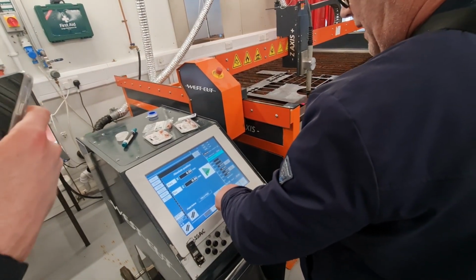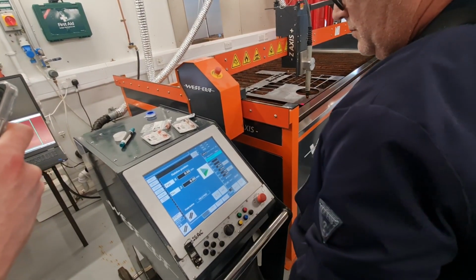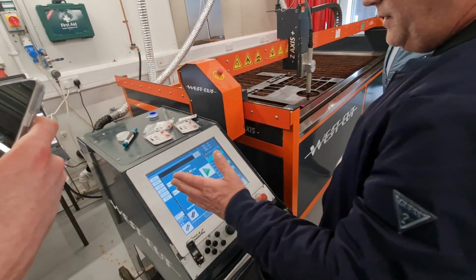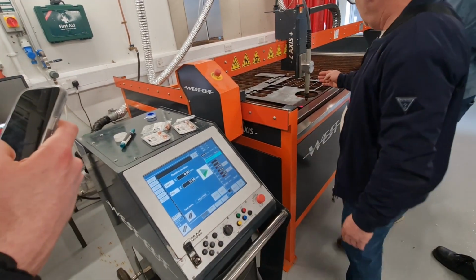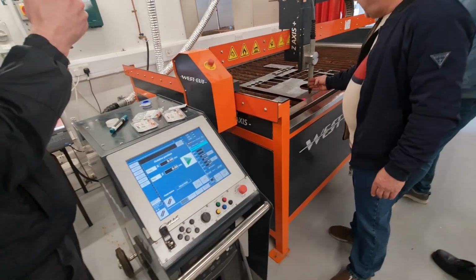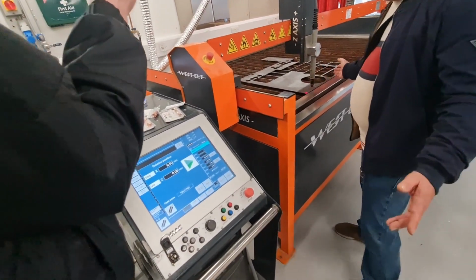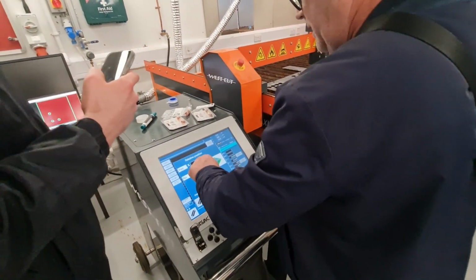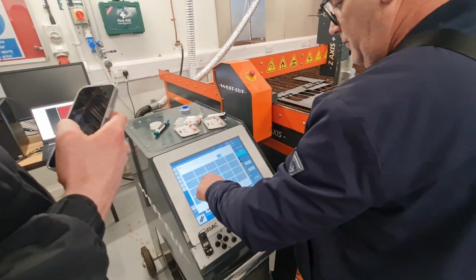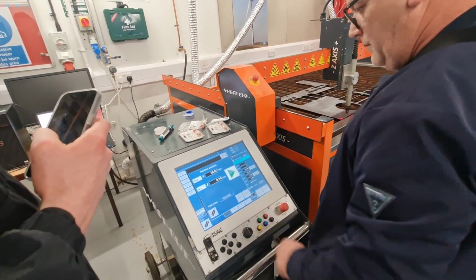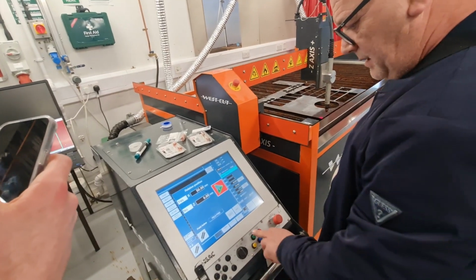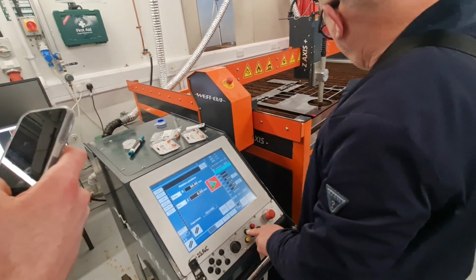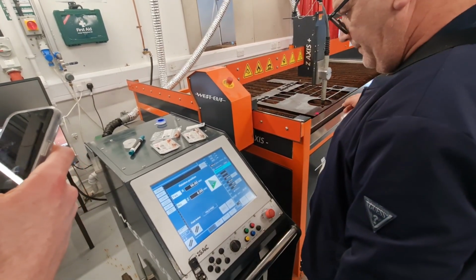Now, if we go to relative, from this point, if I want to go, for example, on the x, maybe 50, I just press 50. I will press this and always cycle start, okay? So it will go 50.